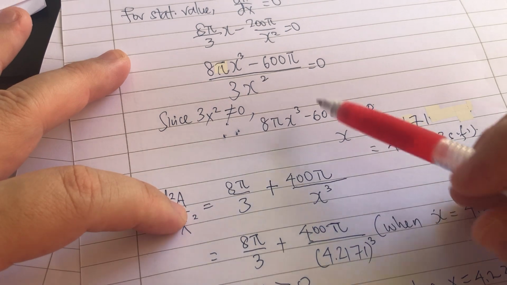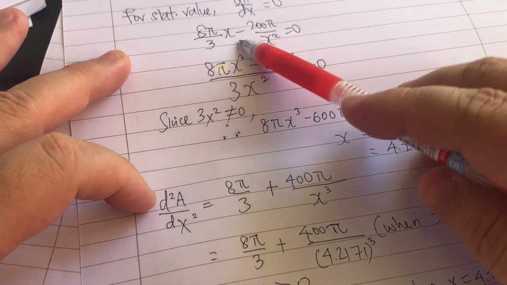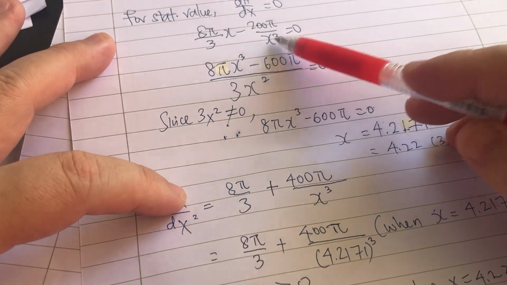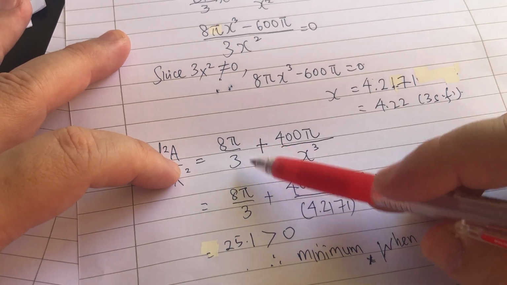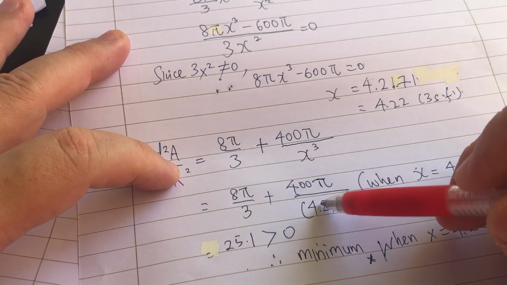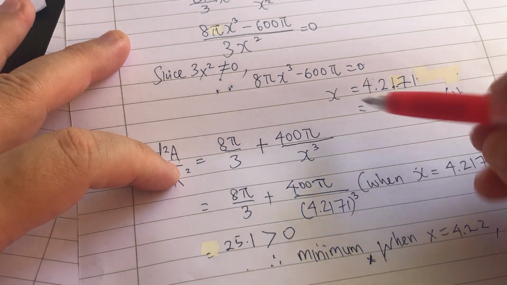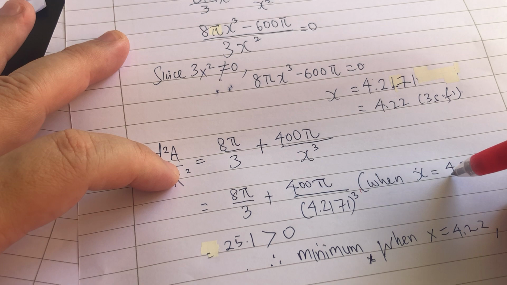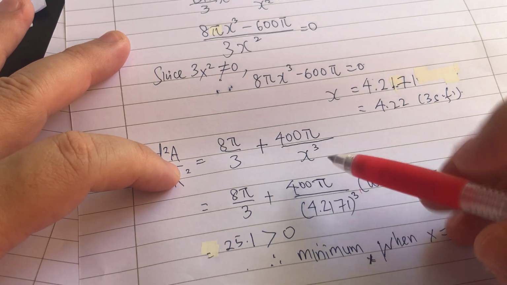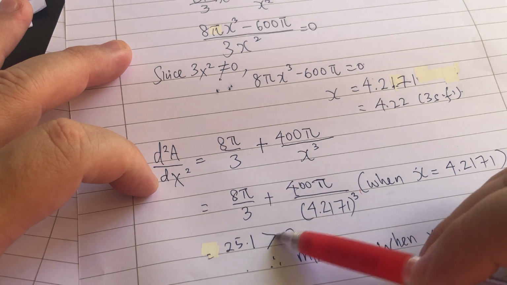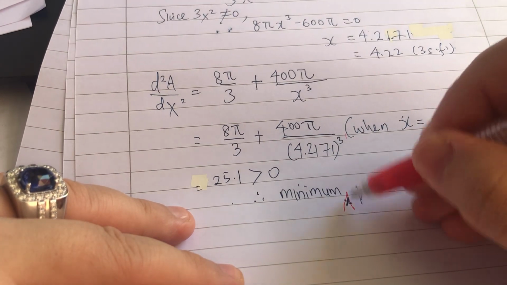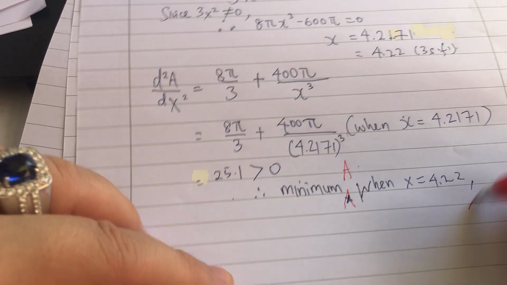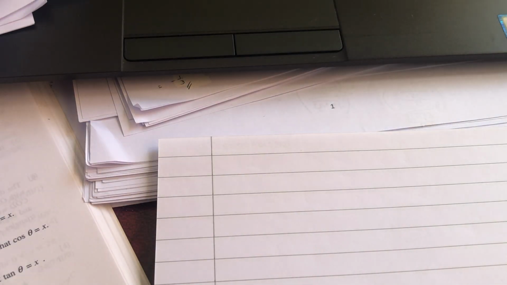Okay? And because this expression is very easy to differentiate again, I differentiated again. Then I sub in, class, I only sub in the x equals 4 point whatever here, right? So I put a bracket here to tell me that I'm substituting in this value here. Okay? So I get this value, and because it's greater than 0, you turn this around, so it is a minimum point or minimum value. Minimum A. Okay, done already? Okay, so that's all.